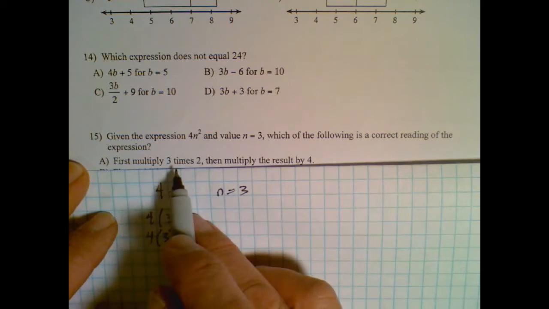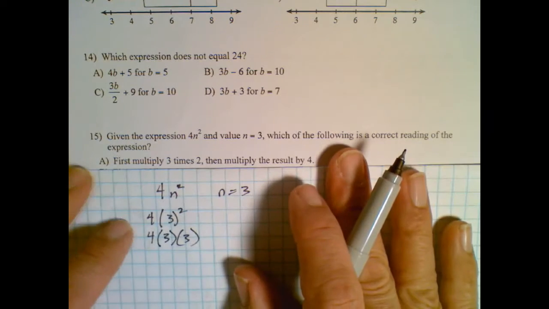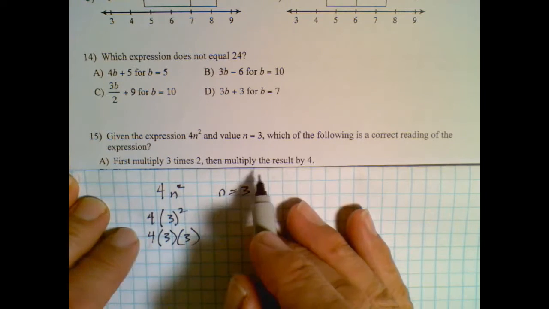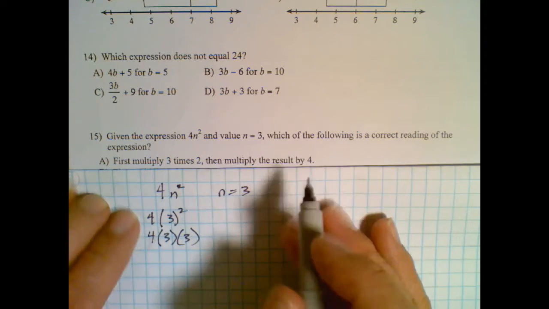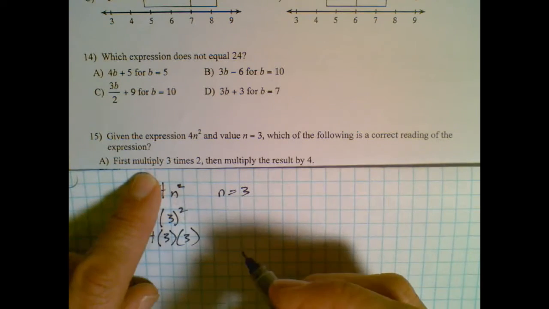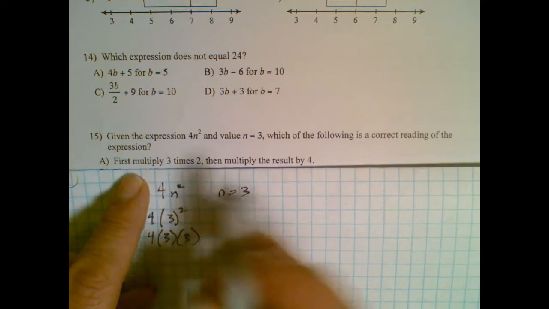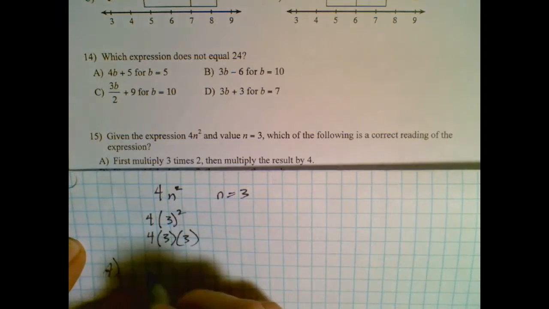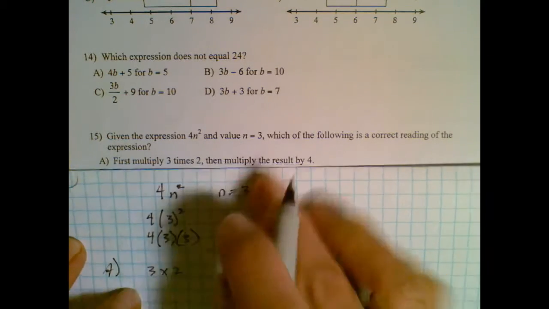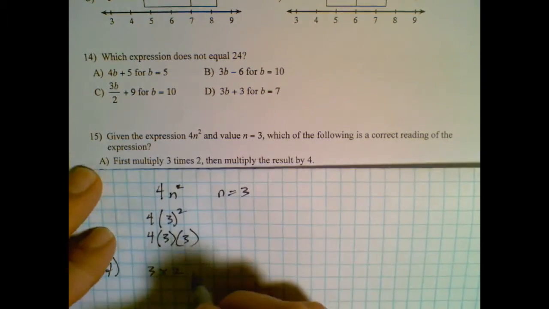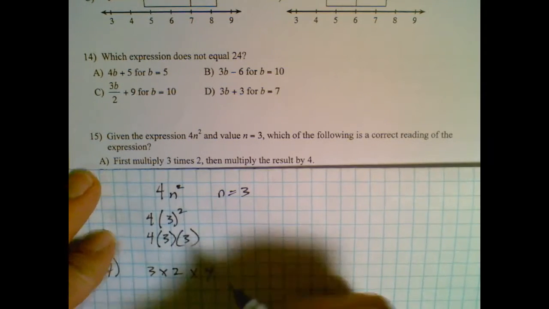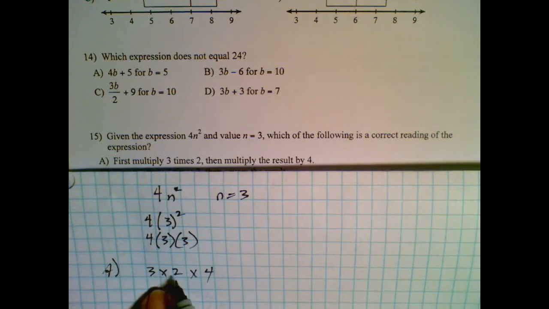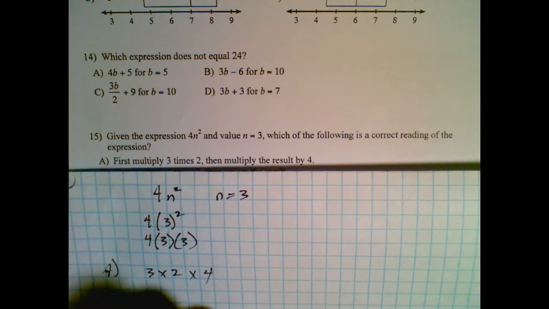A says, first multiply 3 two times, then multiply the result by 4. So first multiply 3 times 2. Multiply 3 times 2, and then multiply that by 4. That doesn't match. 3 times 2, and whatever that result is, times 4. That's not right, so A is not right.